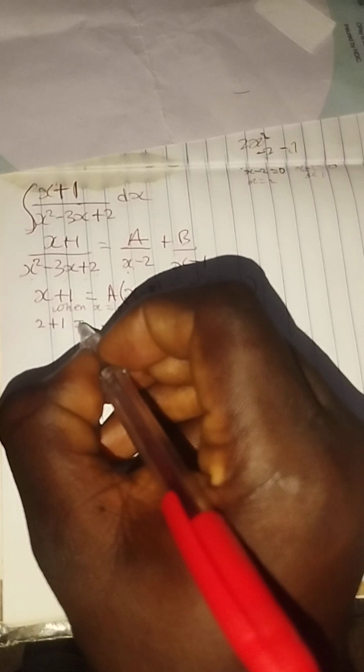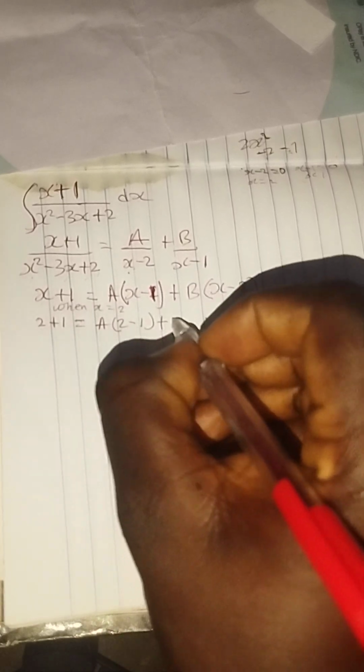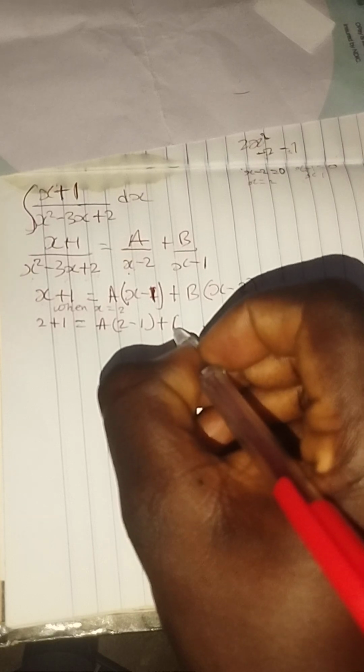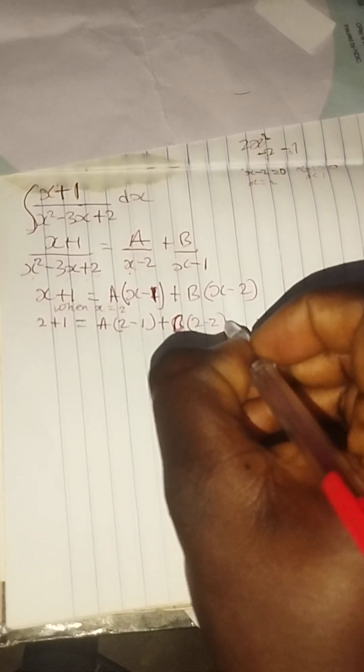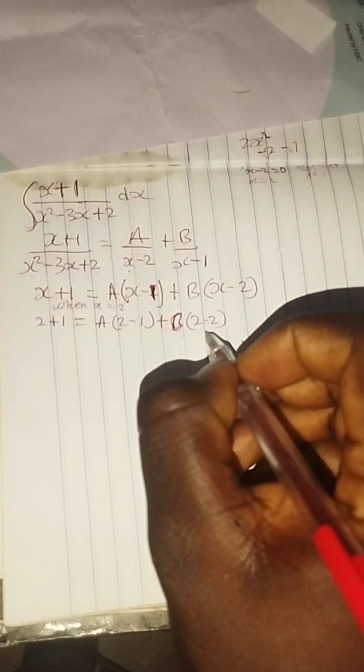Putting 2 here, this becomes 2 plus 1 equals A bracket 2 minus 1 plus B bracket 2 minus 2, so definitely this is going to be 0.